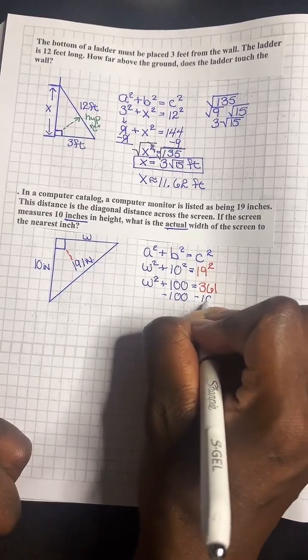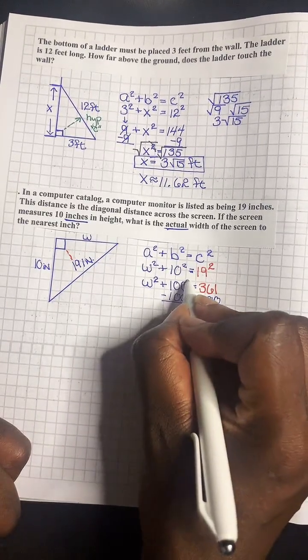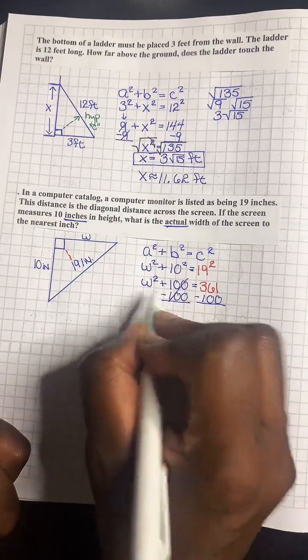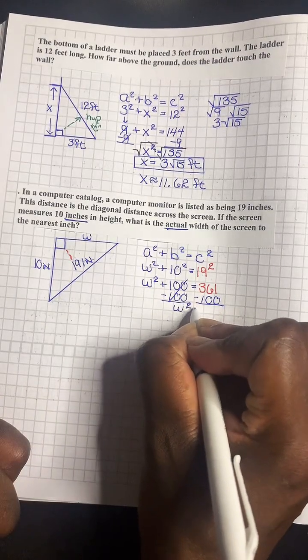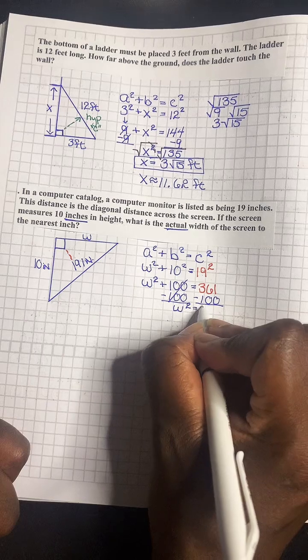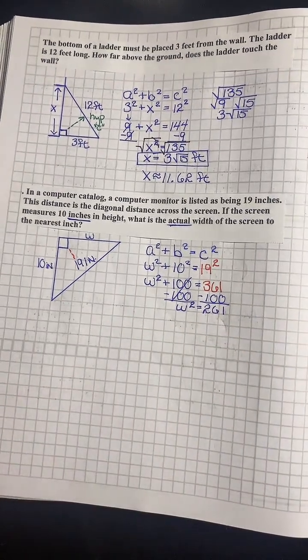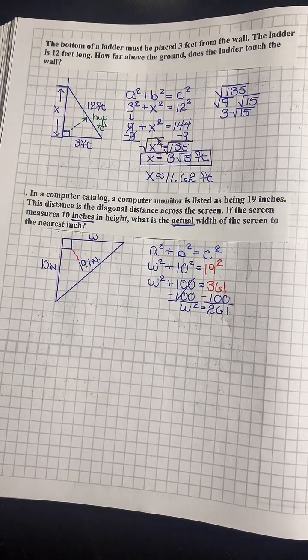Excellent. Okay, so positive 100 minus 100, that gives me 0. Don't need that placeholder 0 because I still have my w squared, which is going to equal my 261. So now, let's see, what should I do?